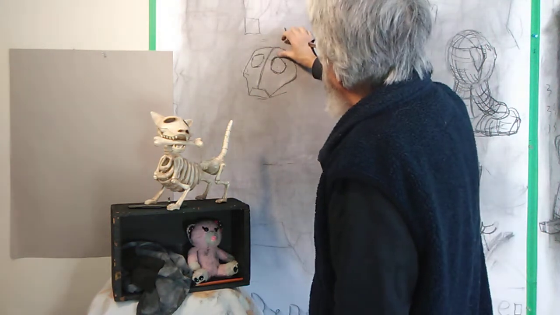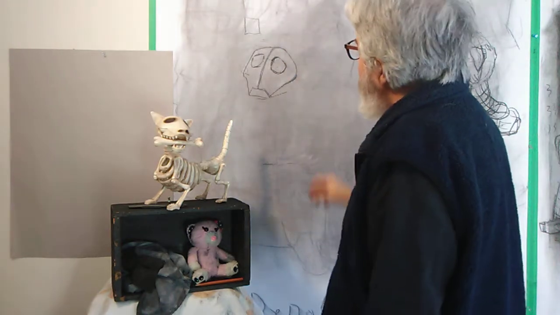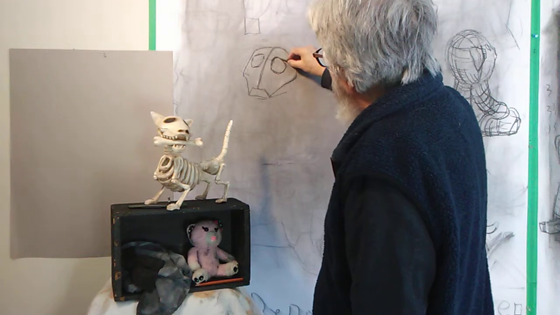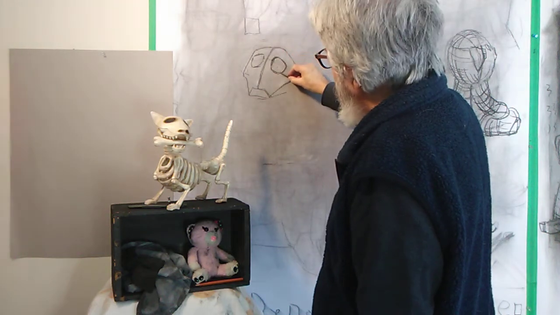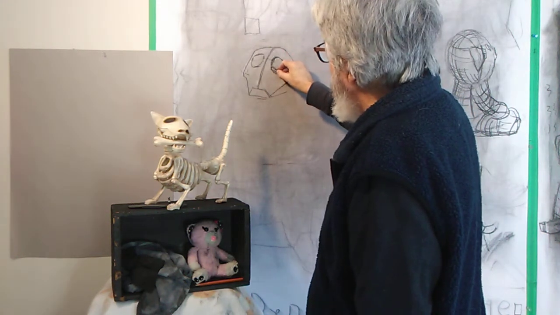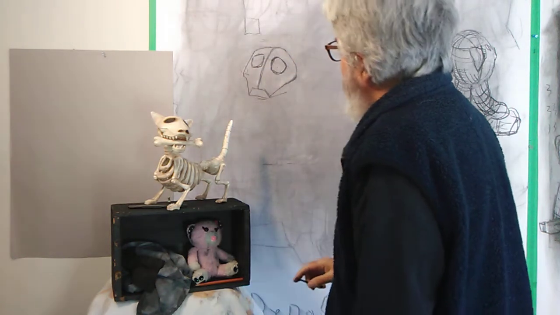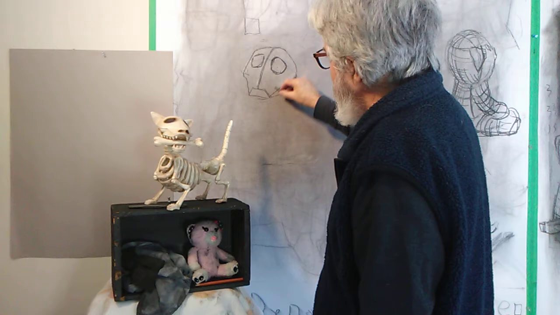And I'll do that with it. Okay, so then the eye itself picks up the angle of the surface. So contour lines, you're looking for all the things that we've actually talked about so far. We've talked about planes, we've talked about forms, you're trying to put those things in there.